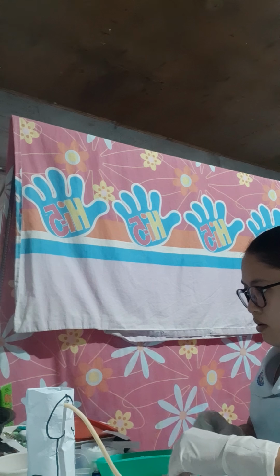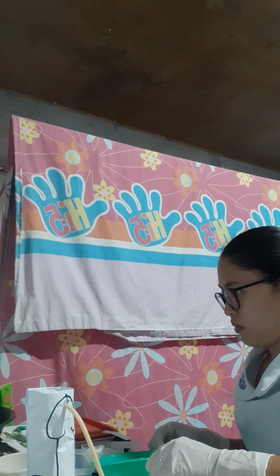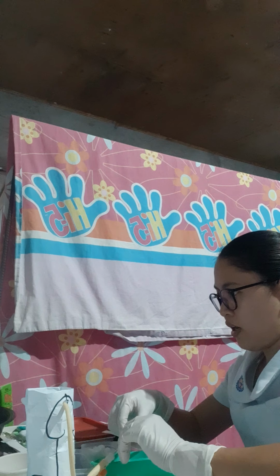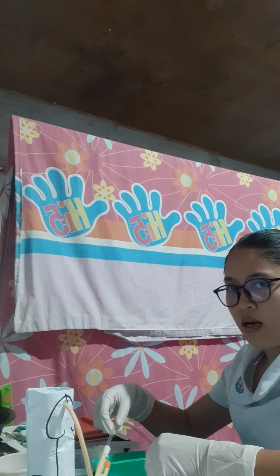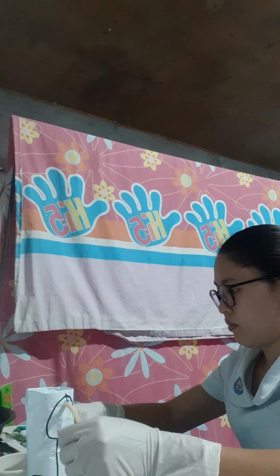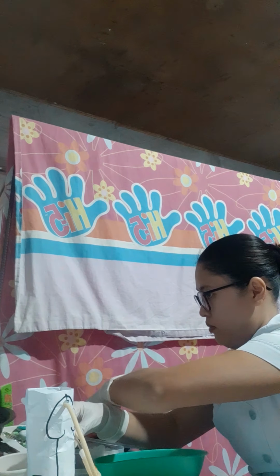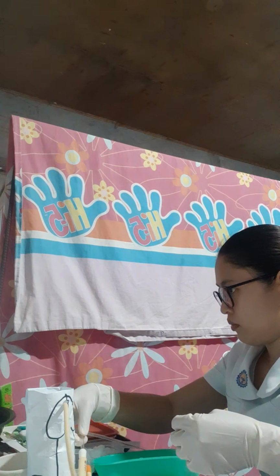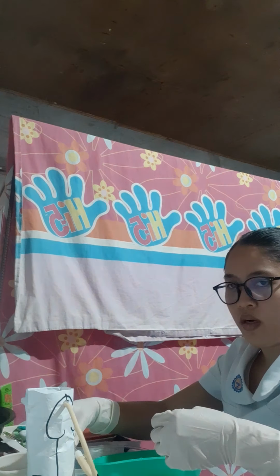Lower. Then we're going to tape the tubing on top of the thigh of the client, or lower abdomen.